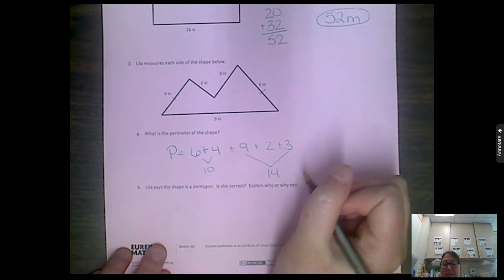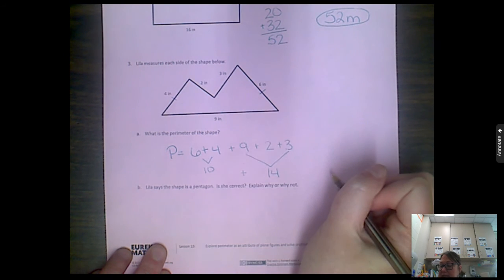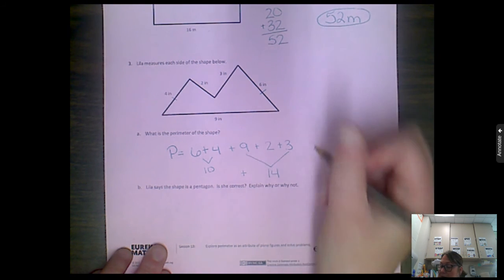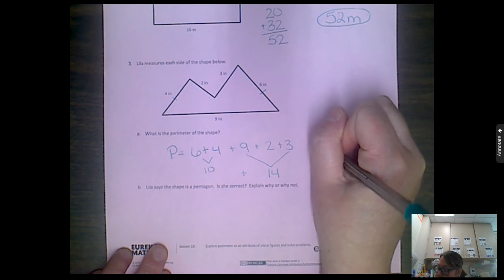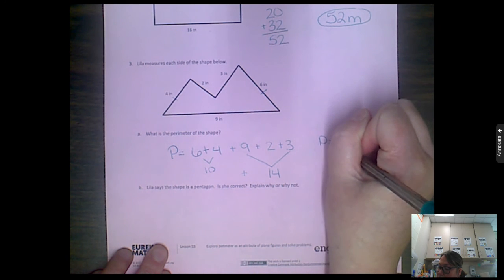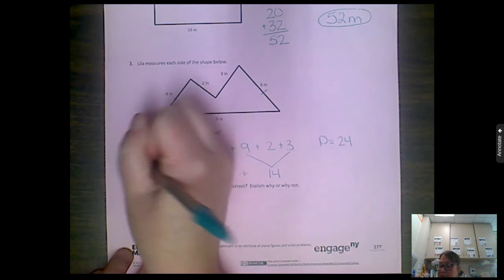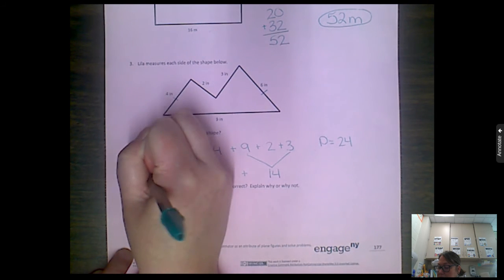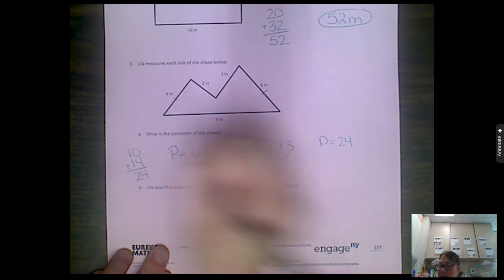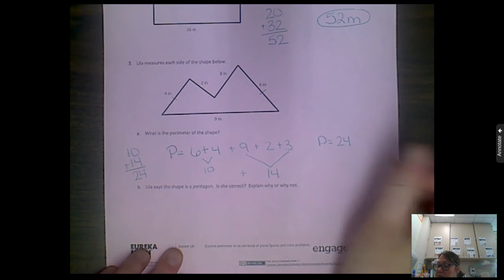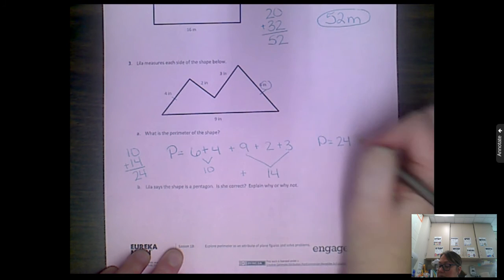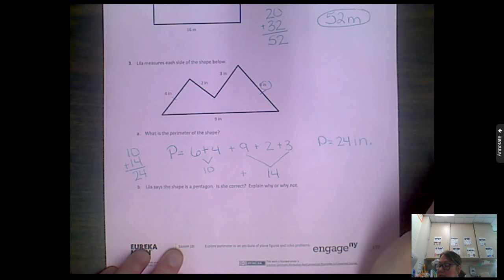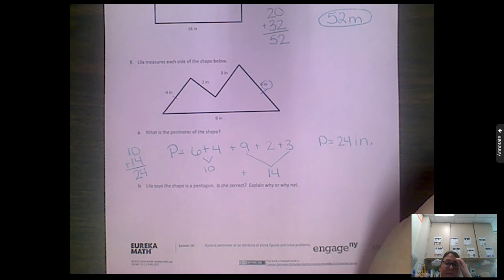And then I should be able to do mental math with 10 plus 14. What is 10 plus 14? 24, right? So I'm going to stick this over here. P equals 24. And if you want to write those down, if you're not confident with your mental math, you could definitely just write it out to check, okay? So P equals 24, and I want to make sure that I include my label, which is inches. Okay? How'd you do with that one?